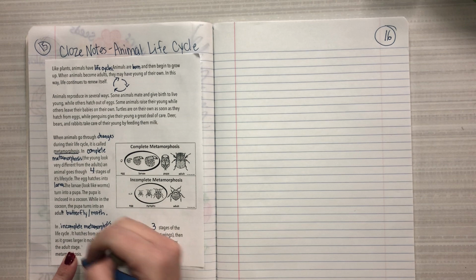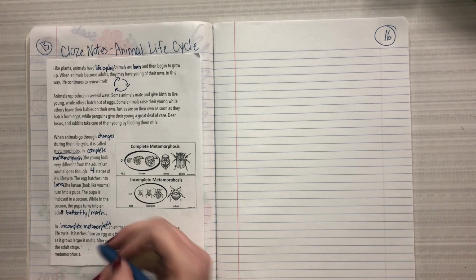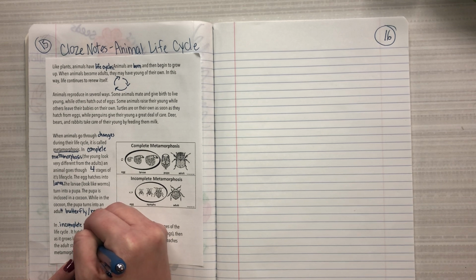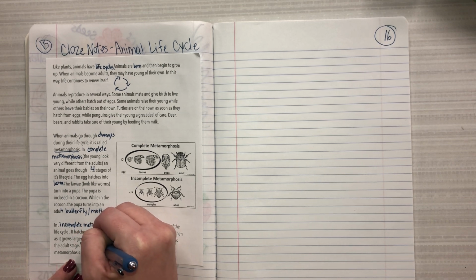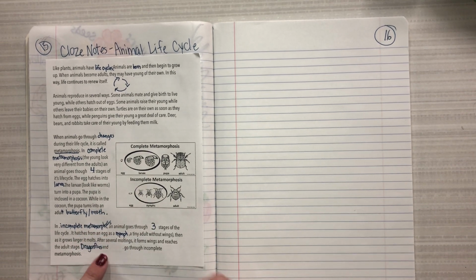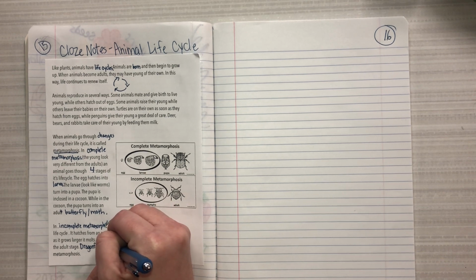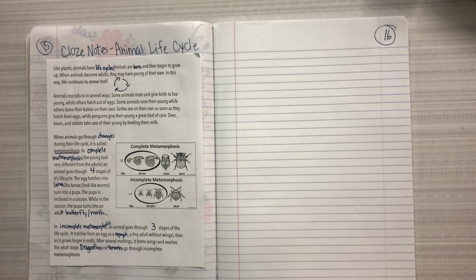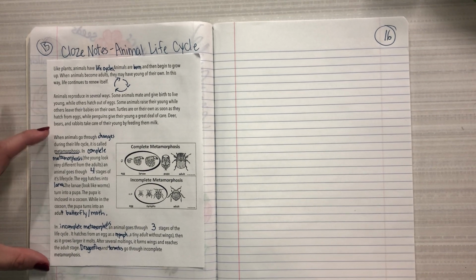stage. The next 2 words of the next sentence are dragonflies is the first one, and termites go through incomplete metamorphosis. So when we look back, we're being told 2 separate important pieces.